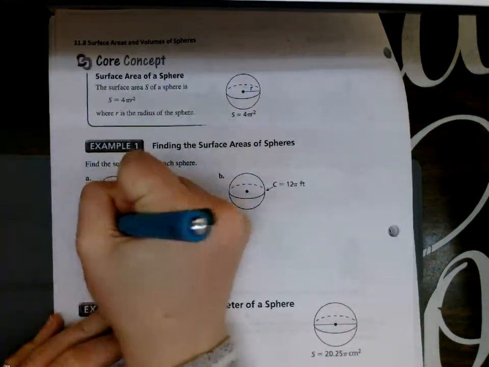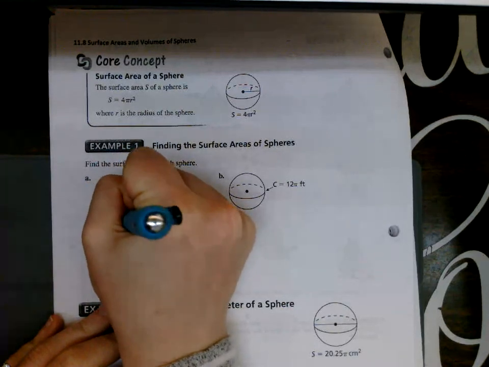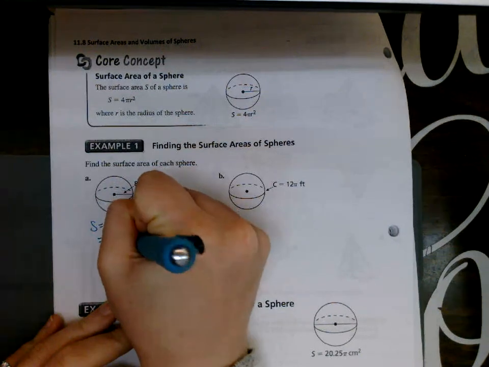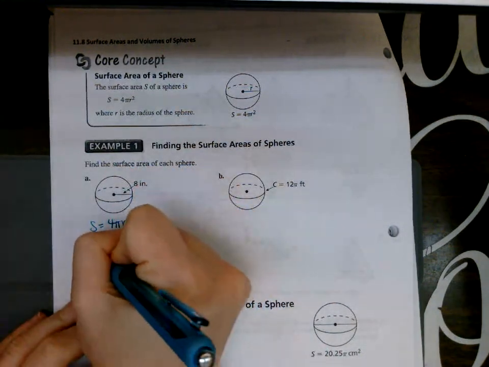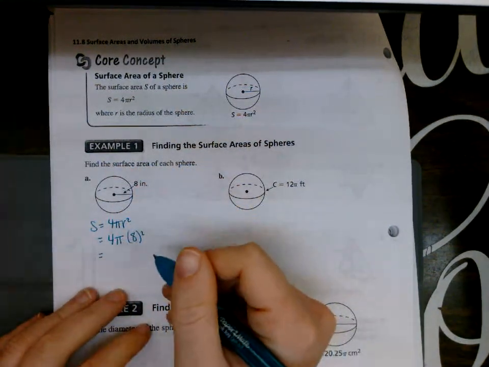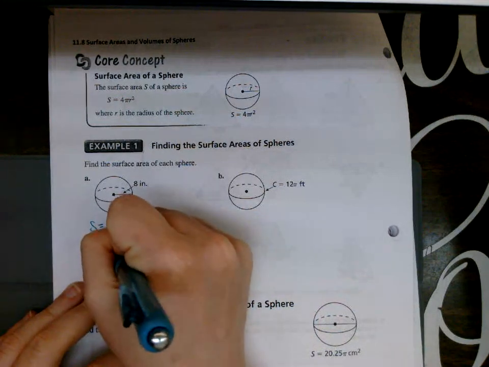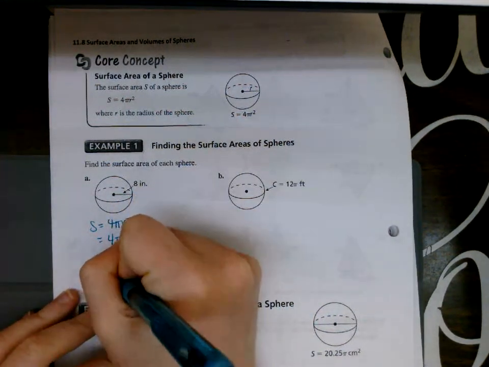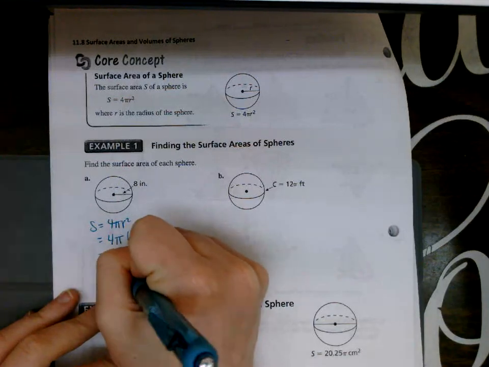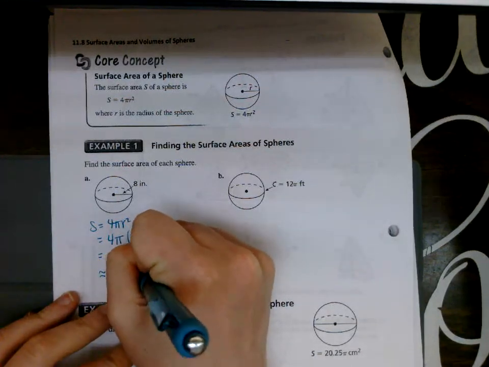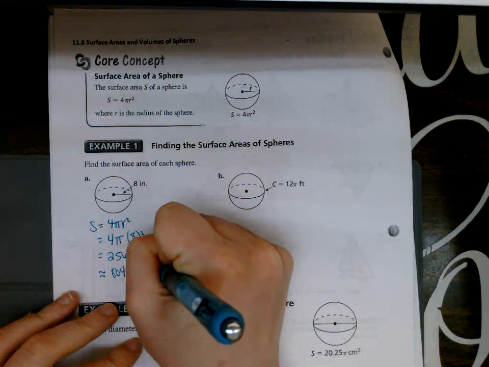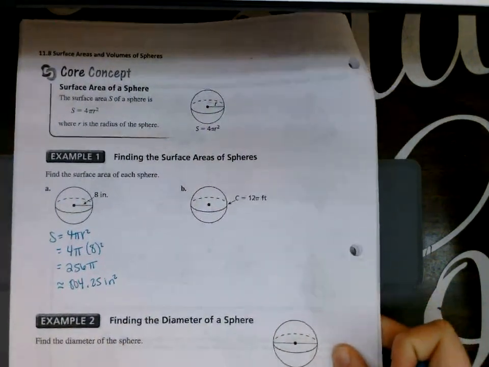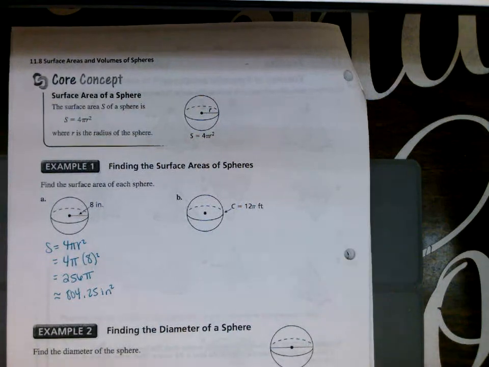So in part A, S equals 4 pi r squared. So it'd be 4 pi times 8 squared. 8 times 8 is 64. 64 times 4 is 256. So 256 pi, you multiply that out and you get approximately 804.25 inches squared.